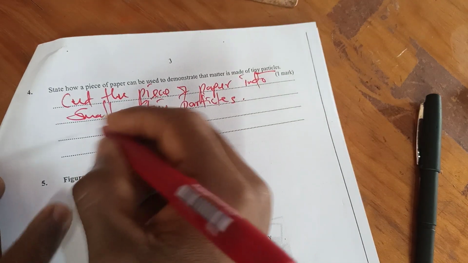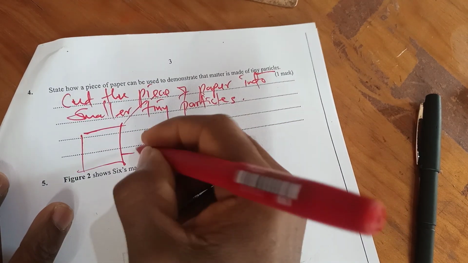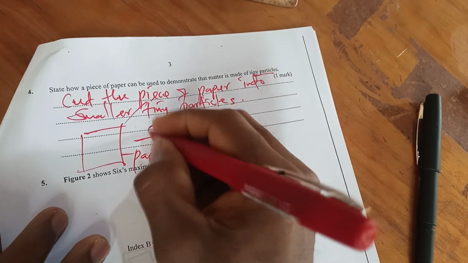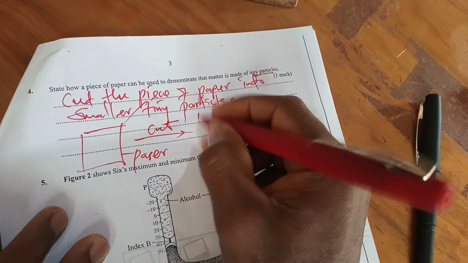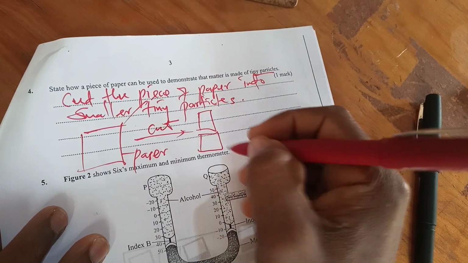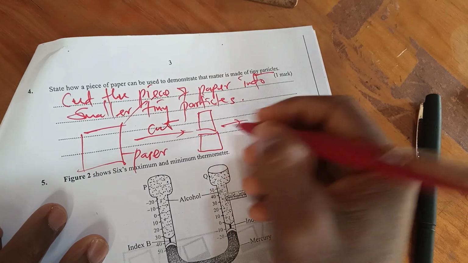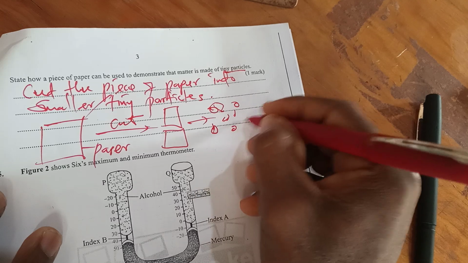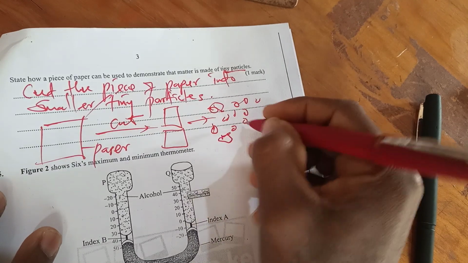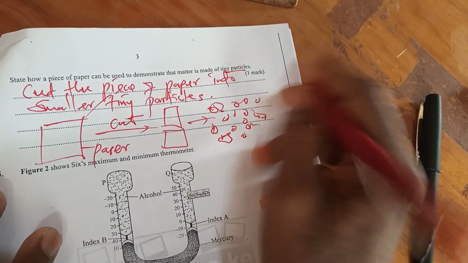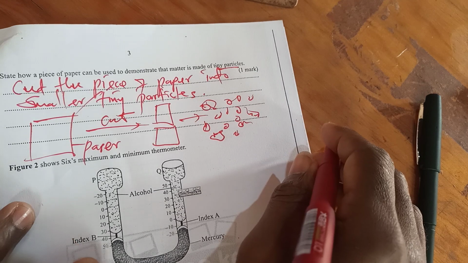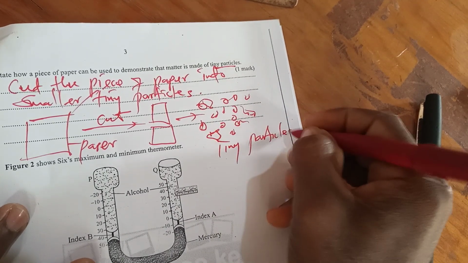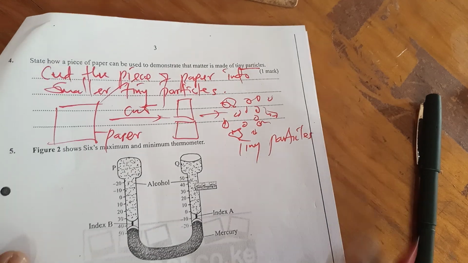You can also demonstrate that. For example, this one is the paper. So in step 2, you cut the paper into different pieces. Here, as you can see, we have 2 pieces. You continue cutting, and you are going to have smaller pieces at the end. And these tiny particles of paper show that matter has tiny particles. So these are the tiny particles of paper we are talking about.